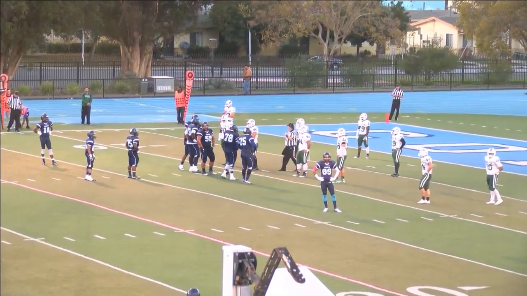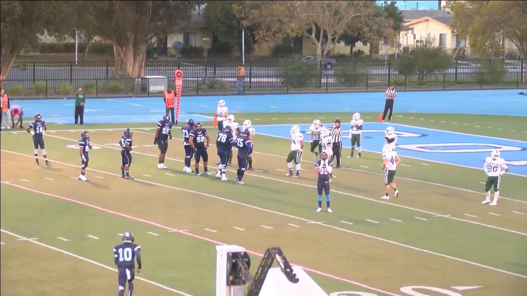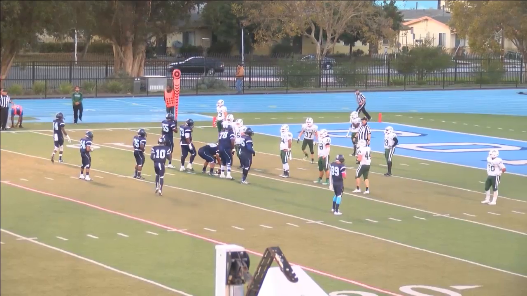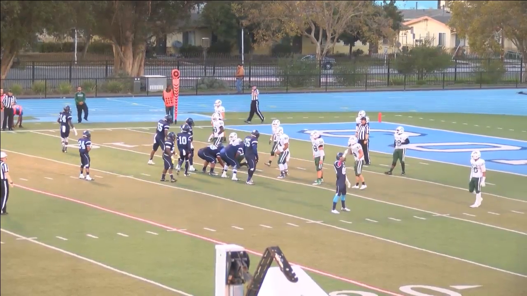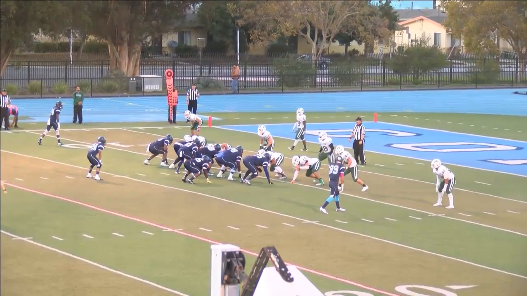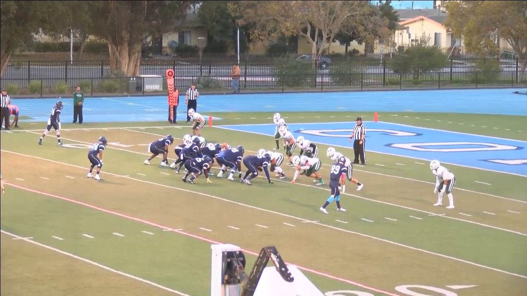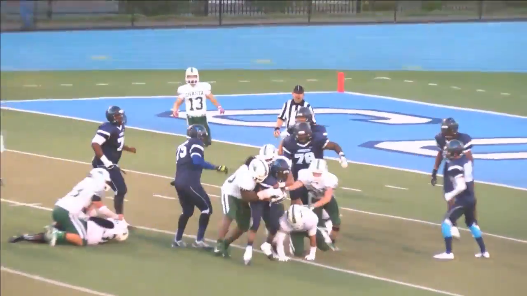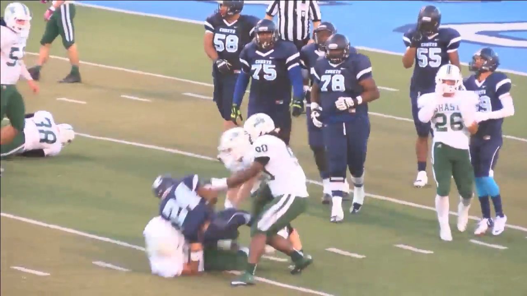So they're in a great position right now. They're taking Banks out of the game. They're inserting number 10 into the game. That's Emmanuel Williams. I don't know if he's shaken up or anything, but Williams is now in the game as the quarterback. Hands the ball off up the middle, and the running back keeps his feet churning.